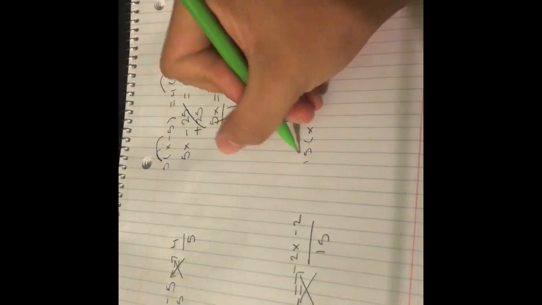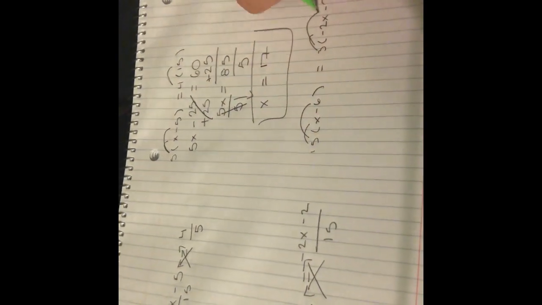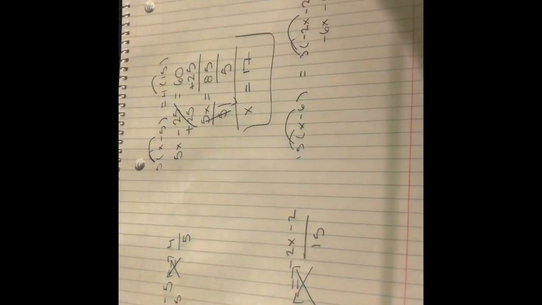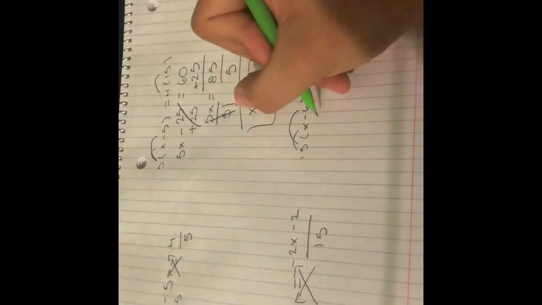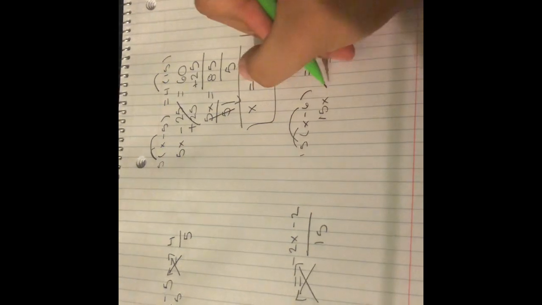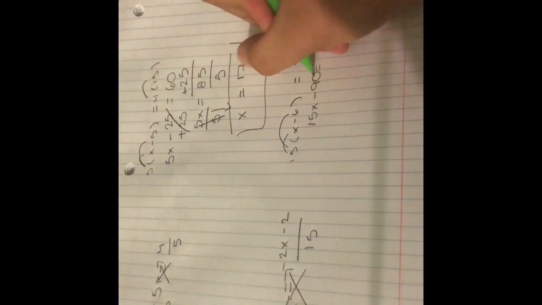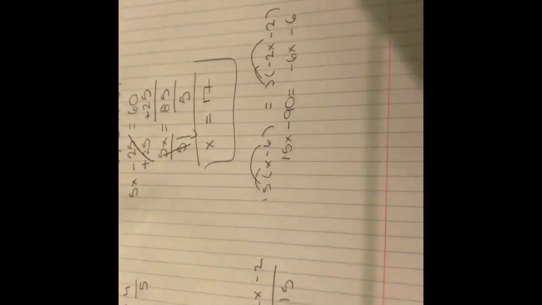Okay, now distributive property. 15x minus 90. So this is what we're gonna get once we do the first step.